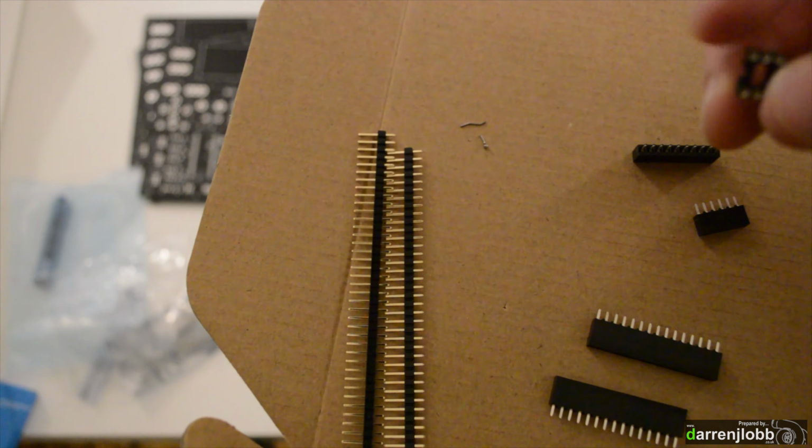Right, the only thing I'm missing here now, you see I've got one of the optocouplers in, but I haven't got enough sockets yet to be able to finish that.